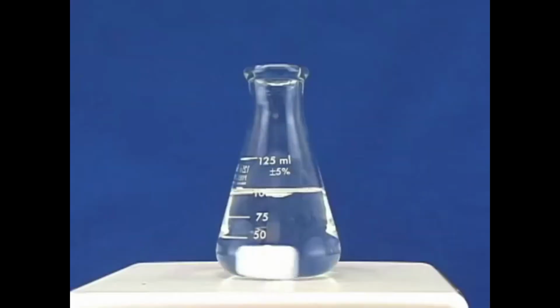In today's video, we are going to tackle a simple precipitation method to synthesize zinc oxide nanoparticles using zinc nitrate and urea in aqueous solution.